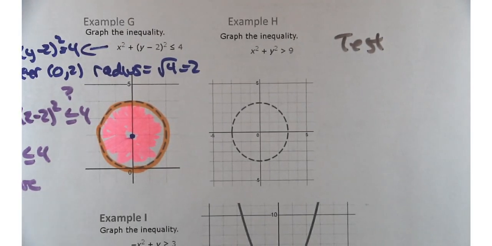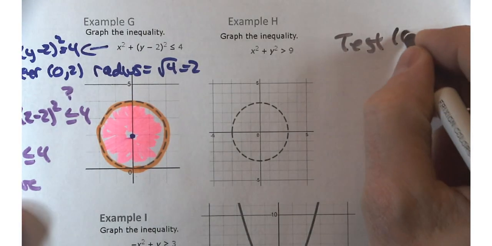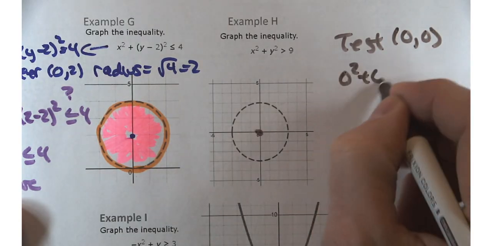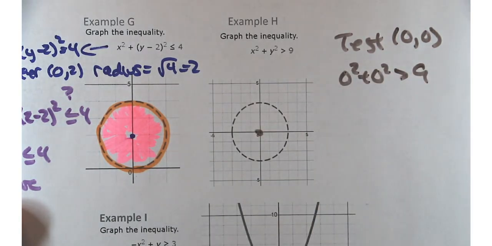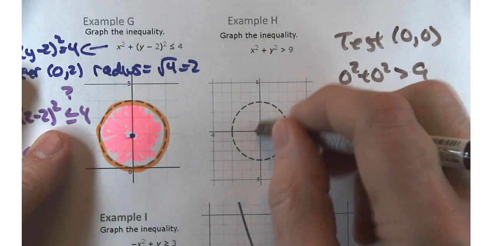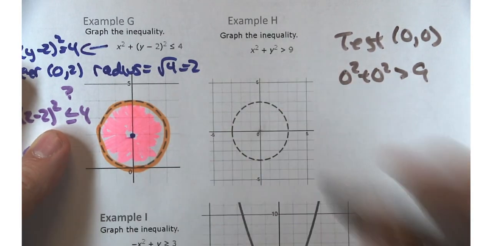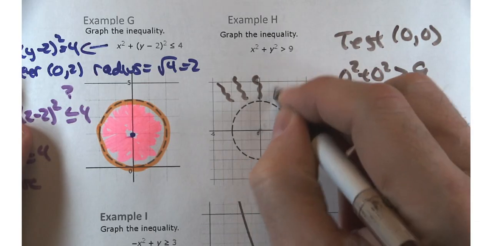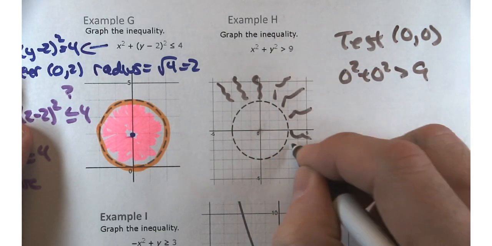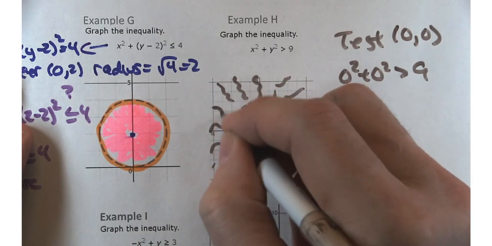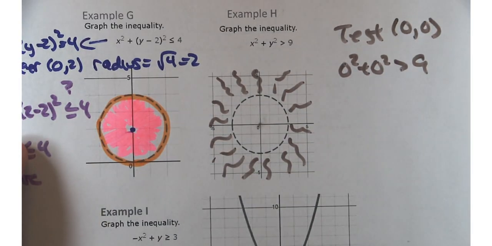I'm curious what you guys use for a test point. I mean, I know my favorite test point. Yeah, (0, 0). Why not? Right there in the center. So is 0 squared plus 0 squared greater than 9? No, that's false. So where do I want to shade? Outside. Thank you, Brooks. So we're going to shade outside. There we go. Done. Nice.